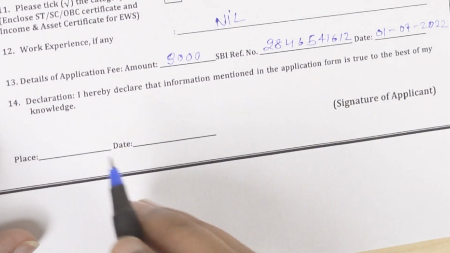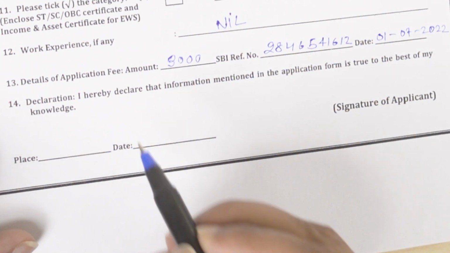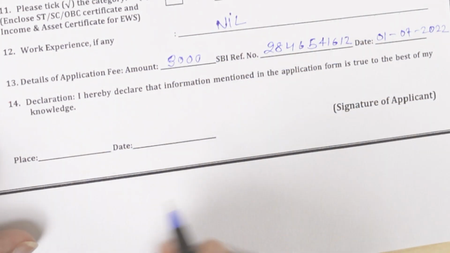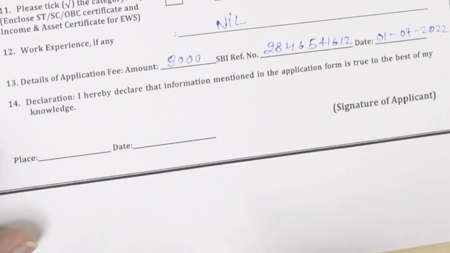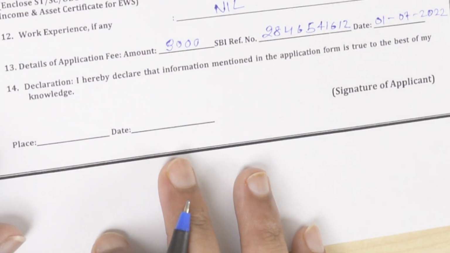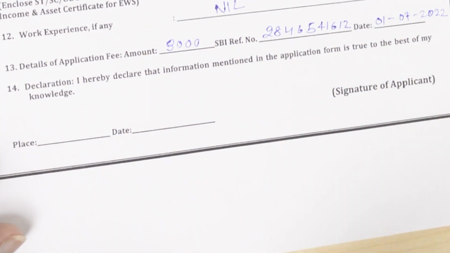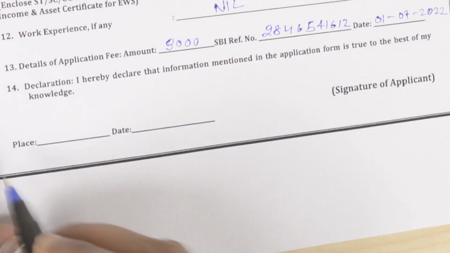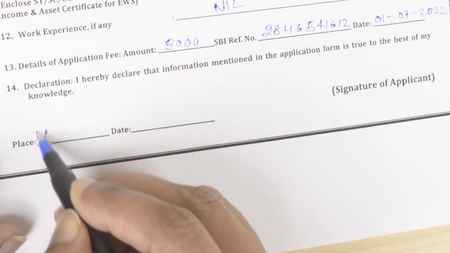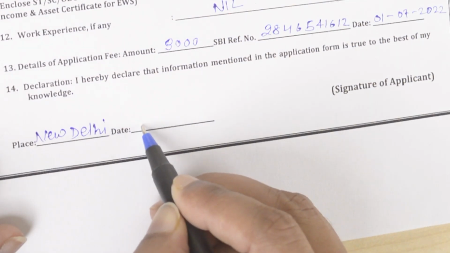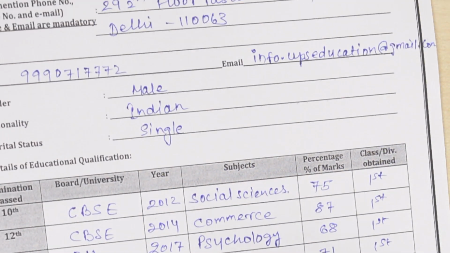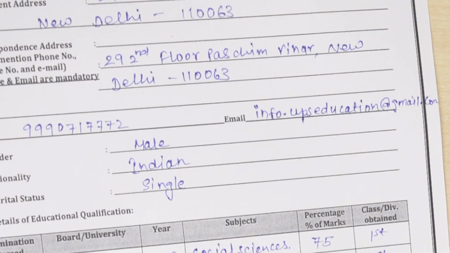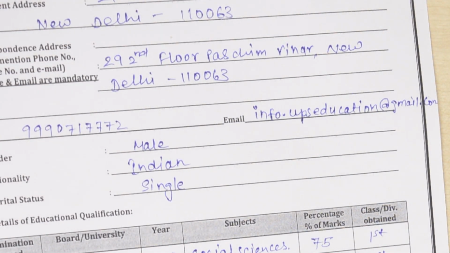and 14th is a declaration. It is mentioned that I hereby declare that information mentioned in this application form is true to the best of my knowledge. So you are taking the responsibility that whatever detail you filled in this application form is perfect to your knowledge. Then mention the place and date and signature. You have to affix a photograph here, and then your application is good to submit.